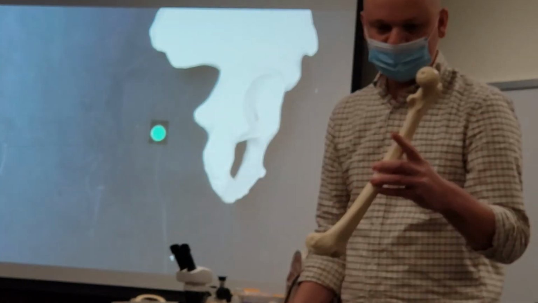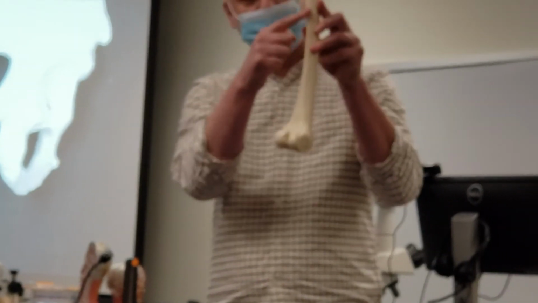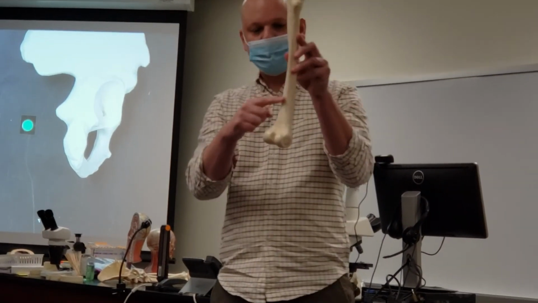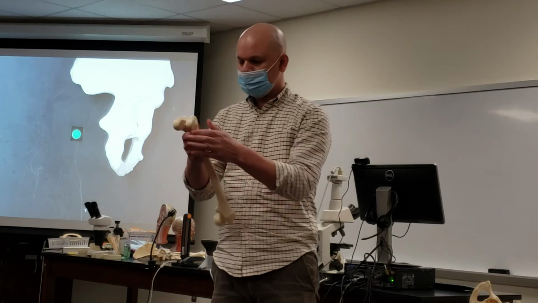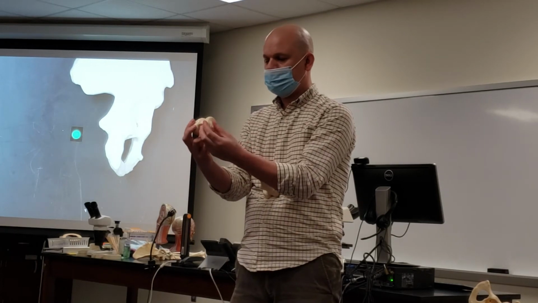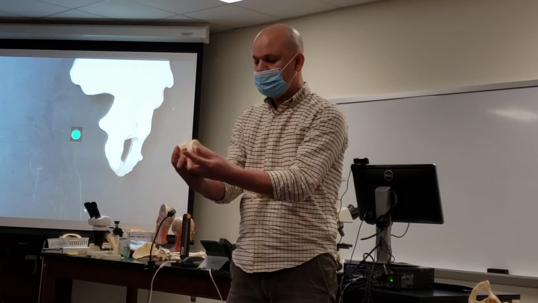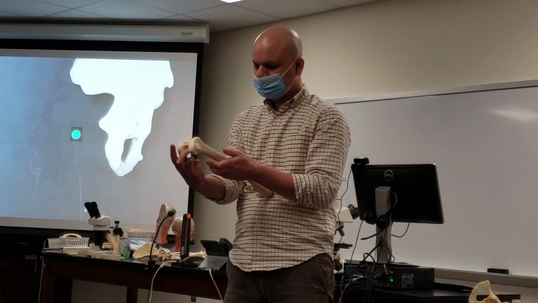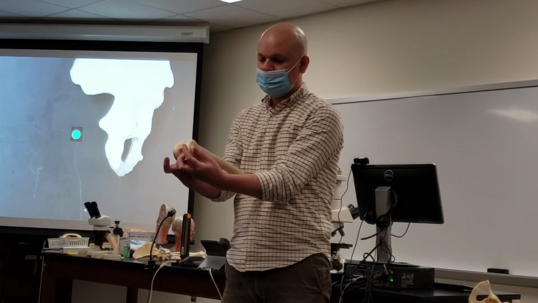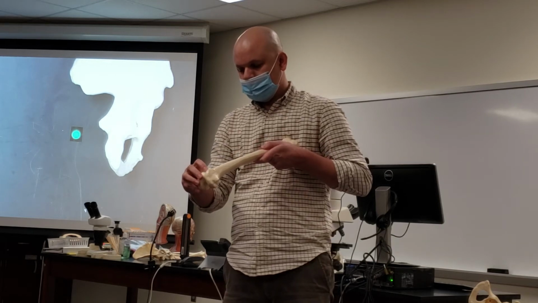On the posterior aspect of the femur, you can see the linea aspera here. So this is the linea aspera. And then where the distal end of the femur will articulate with the proximal end of the tibia are the two condyles. So this is the medial condyle, and this is the lateral condyle. And then this is a facet right here.